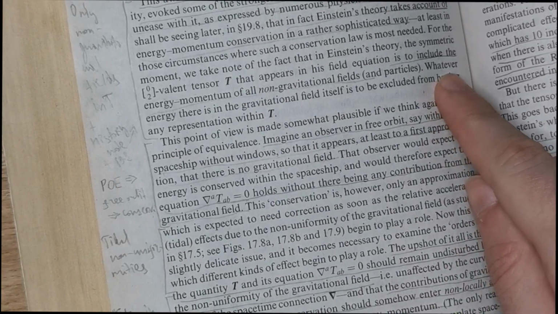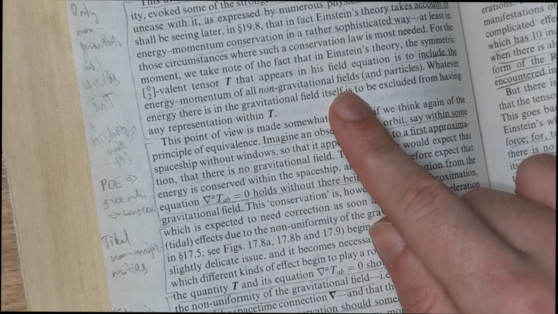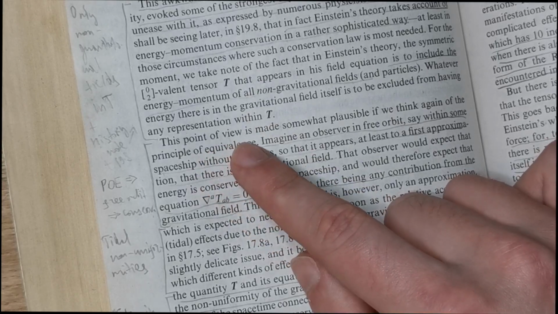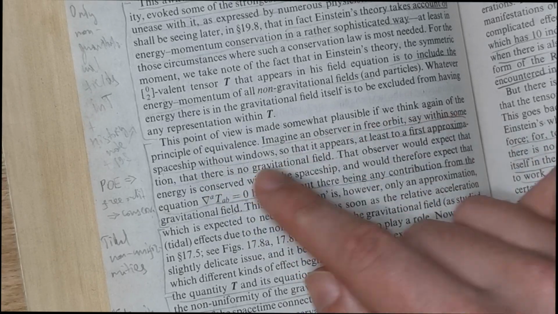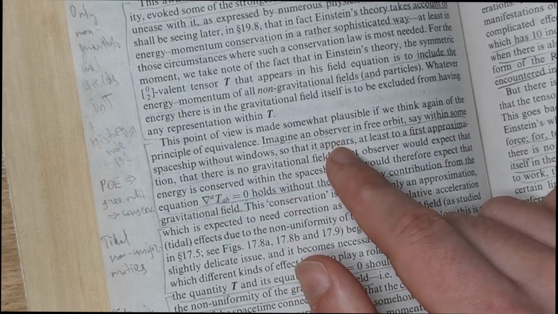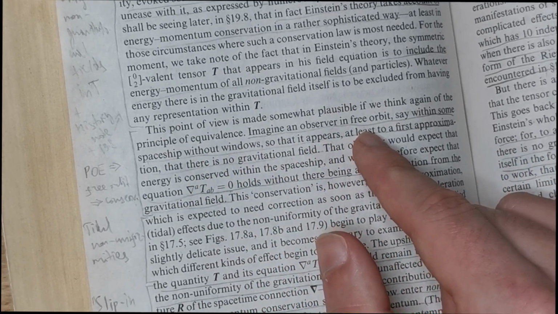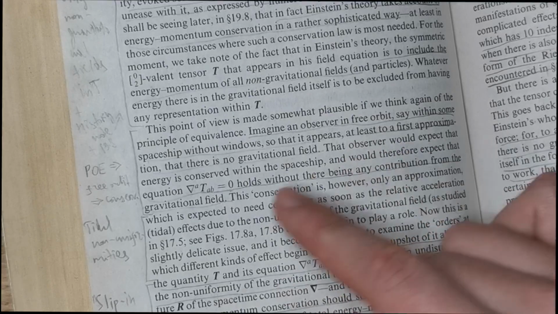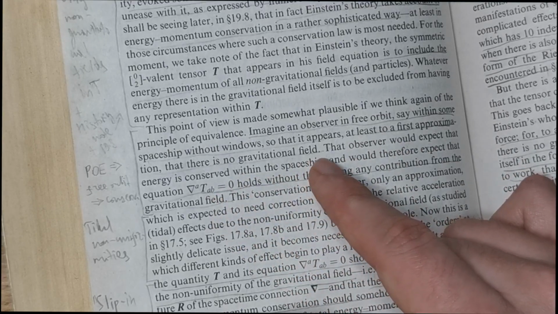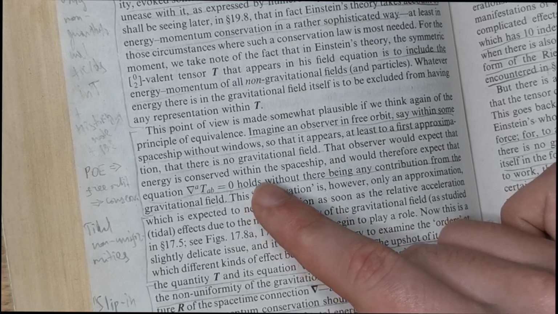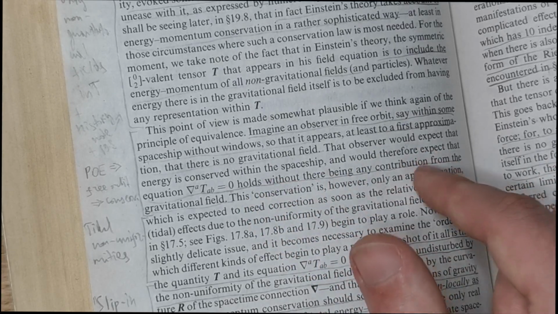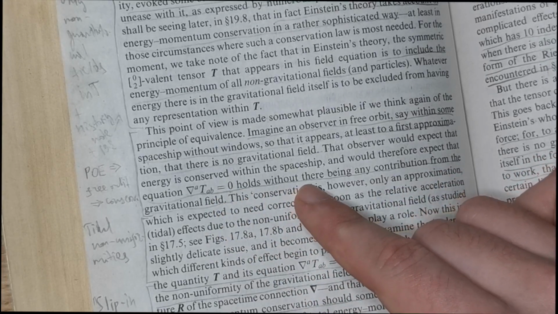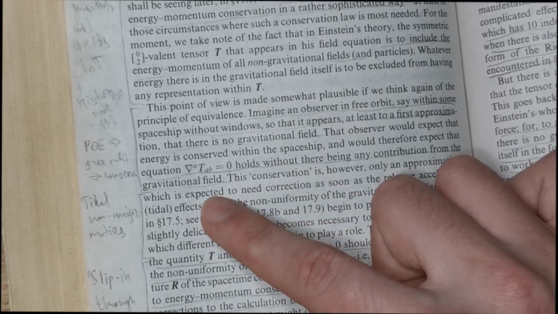He says that whatever energy there is in the gravitational field itself is to be excluded from having any representation within it. This point of view is made somewhat plausible if you think again of the principle of equivalence. If we imagine an observer in a free orbit, say within a spaceship without windows, it appears, at least to a first approximation, that there is no gravity field in the ship. That observer would expect that energy is conserved within the spaceship, and would therefore expect that this equation holds, without any contribution from the gravitational field.